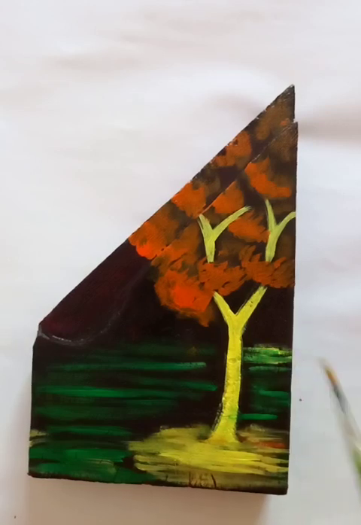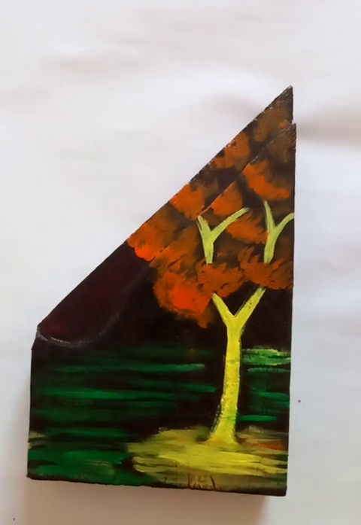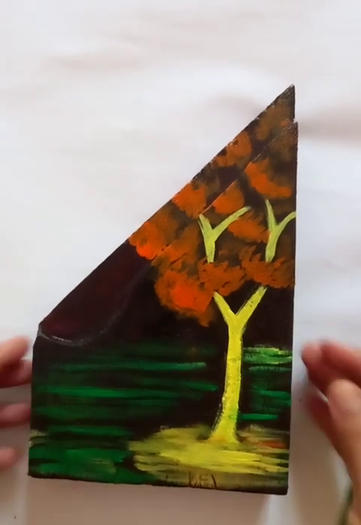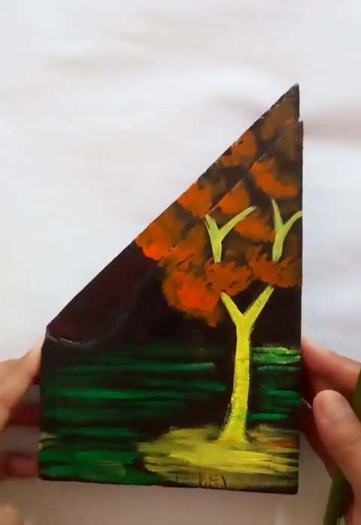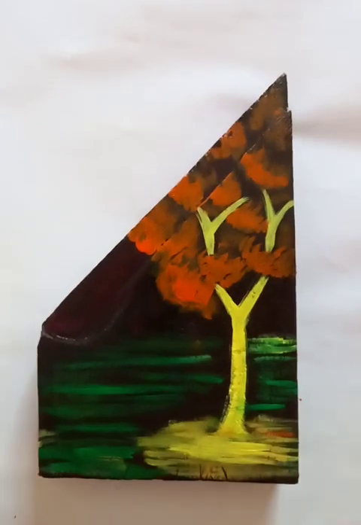There's the drawing. I hope you like it. Very simple and easy. Have a good day. We can also move the canvas a little bit just to show you the nice presentation. All right.